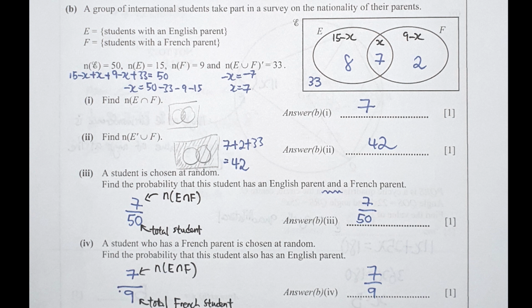So by shifting and running the calculation, I get my X as 7. Hence, E intersect F is 7, E only will be 15 minus 7, which is 8, and F only will be 9 minus 7, which is 2.